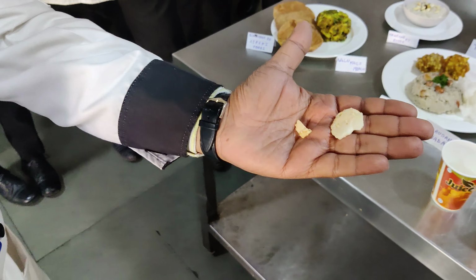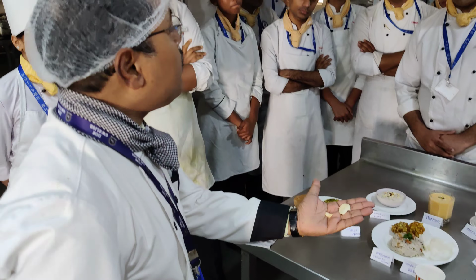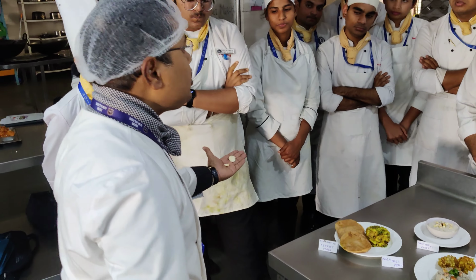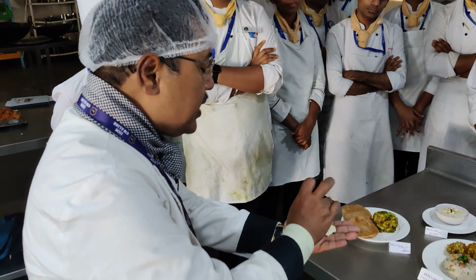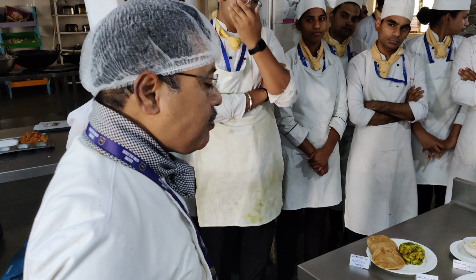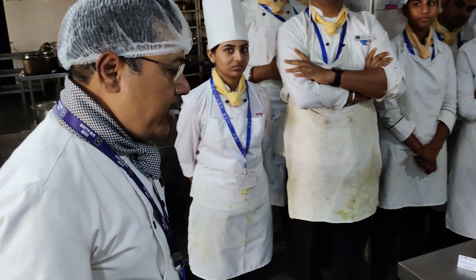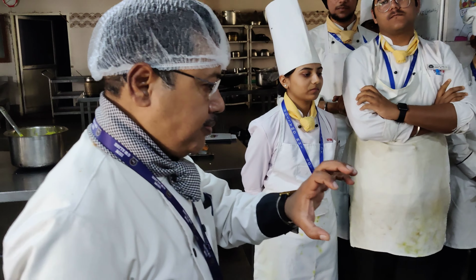If you take a close up, the dimension is not proper. In a 5-star hotel, either you have to maintain this one or this one. There is a mismatch, so this dimension has to be maintained in a proper manner. Otherwise, the contrast is good.